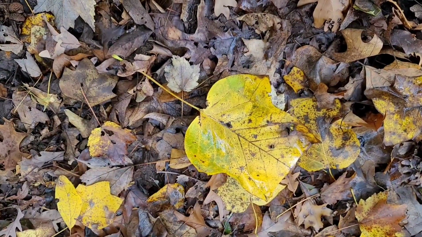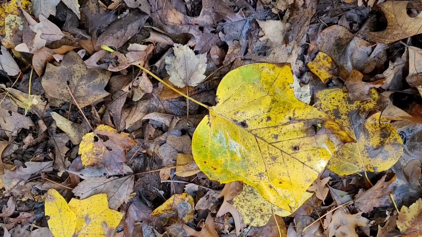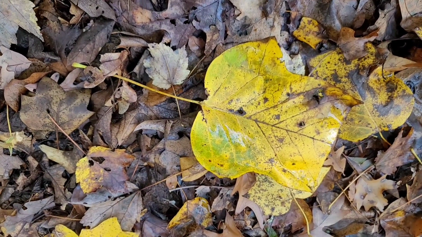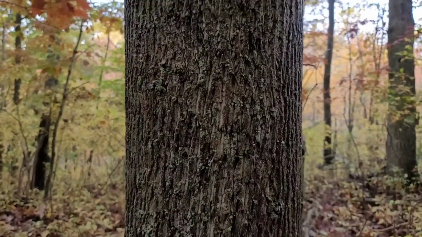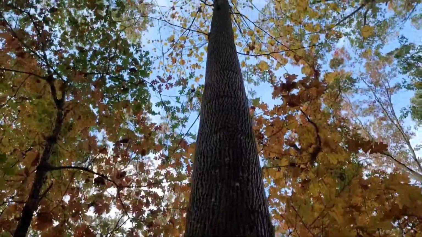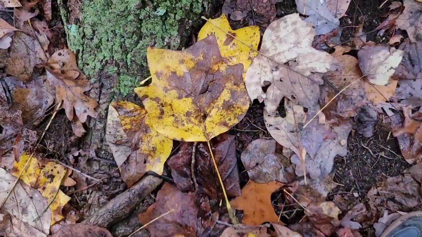The tulip poplar, also called the tulip tree, is found in forests throughout the eastern United States. Contrary to its name, it is not in the poplar genus, but in the genus Liriodendron, which consists of 2 species, both often referred to as tulip trees. Tulip poplars are some of the tallest hardwood trees in eastern North America, sometimes growing over 45 meters tall.